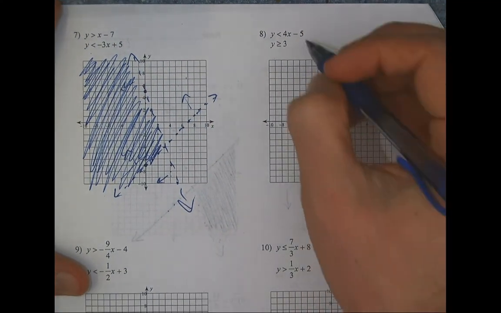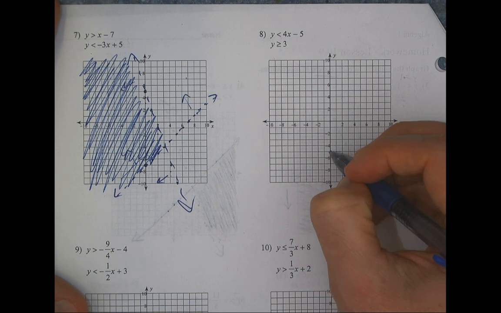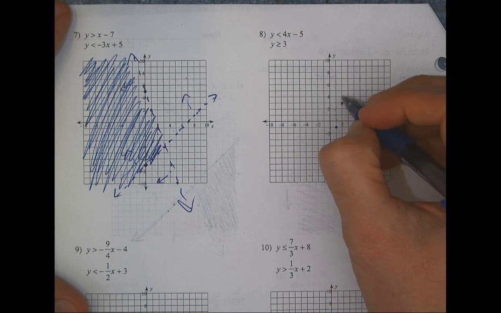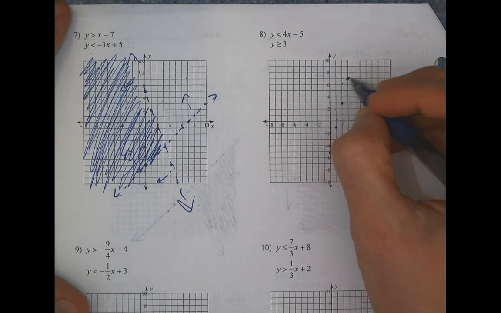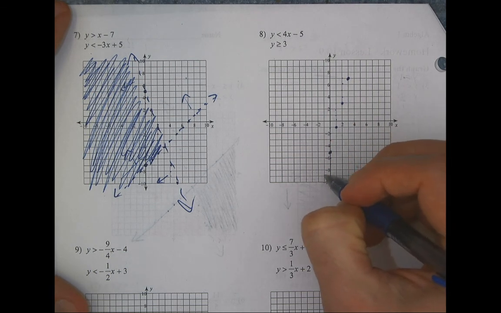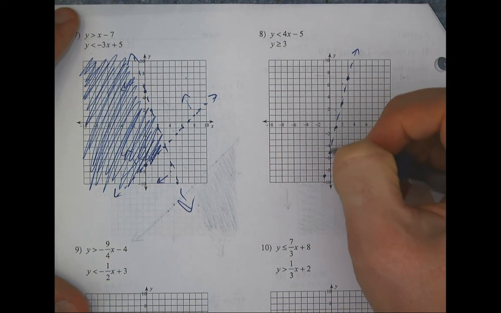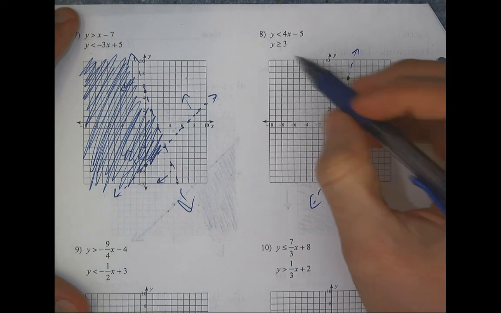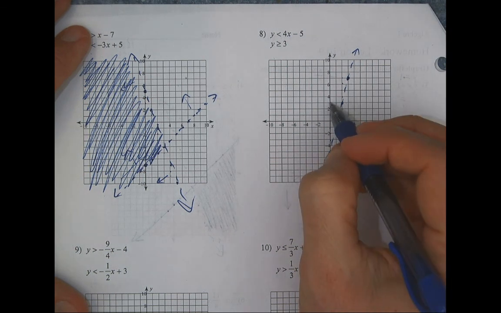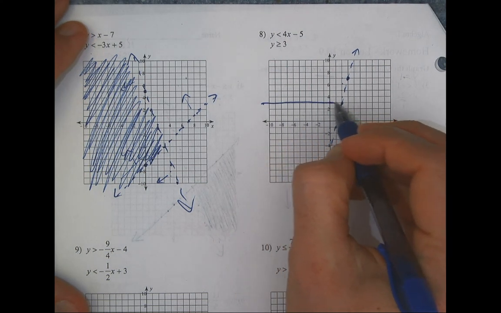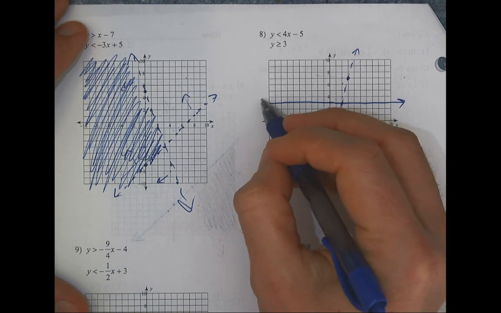Okay, number 8, we're starting at -5. I'm going up 4 over 1. And that's a dotted line. This one is like y equals 3, so that's going to be horizontal, all the way across.